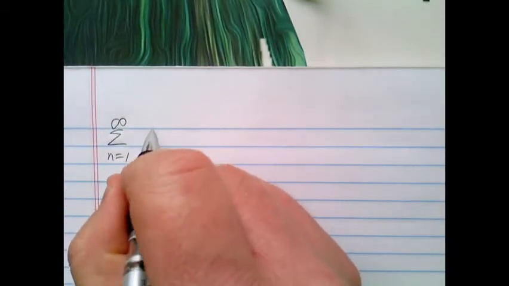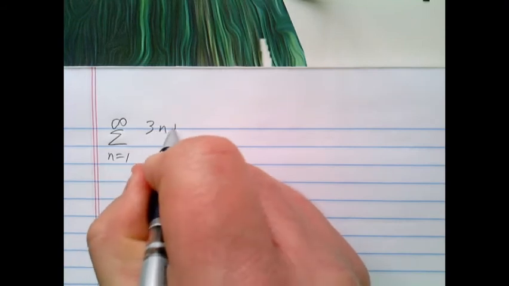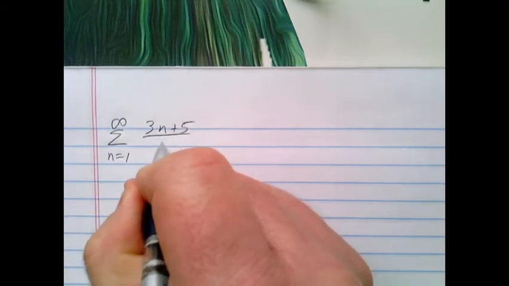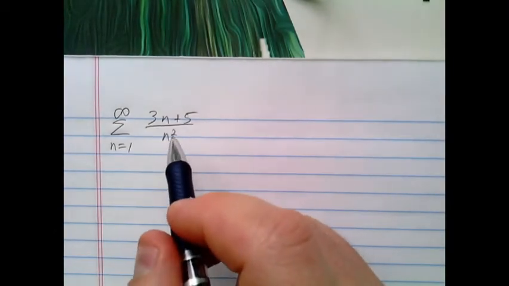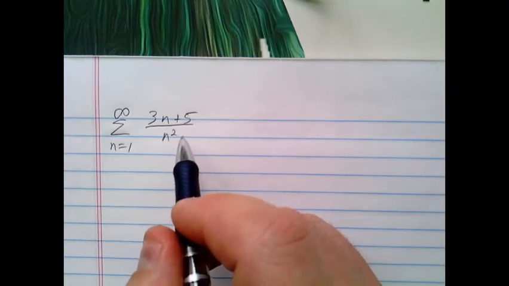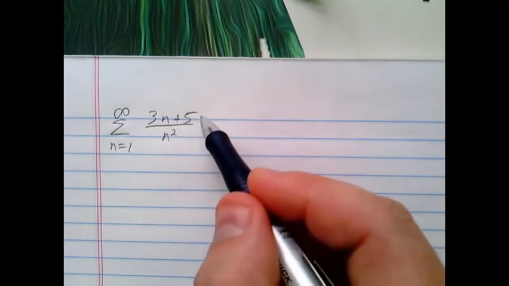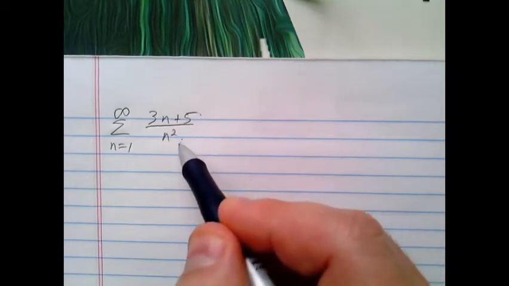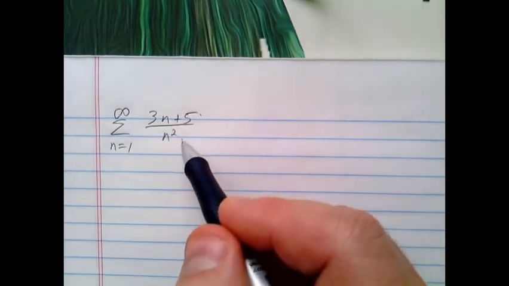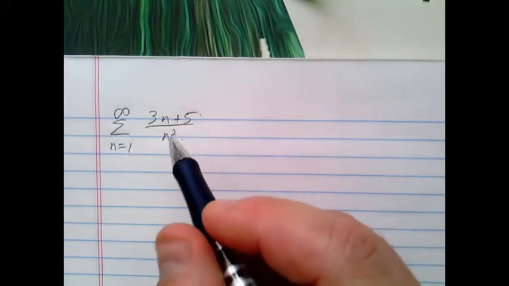Okay, here's a series where the nth term is 3n plus 5 over n squared. Okay. So for this one, notice the top is a polynomial, the bottom is a polynomial. There's no exponentials, there's no factorials.